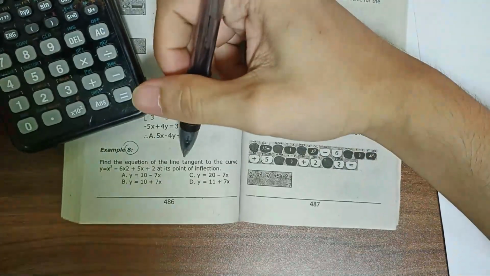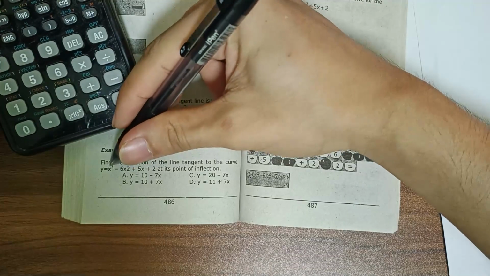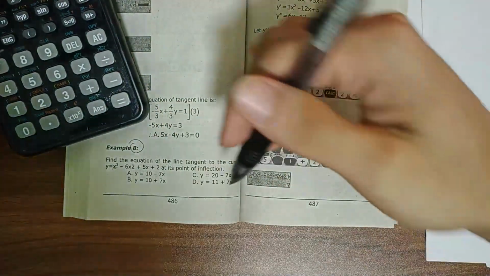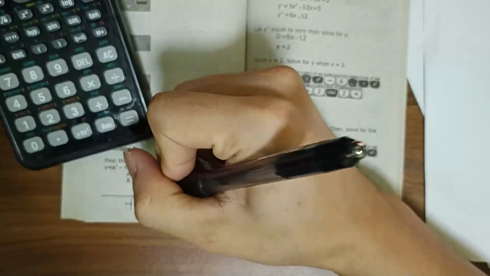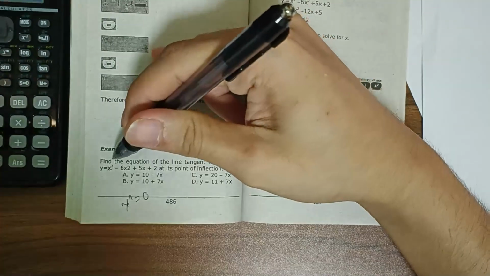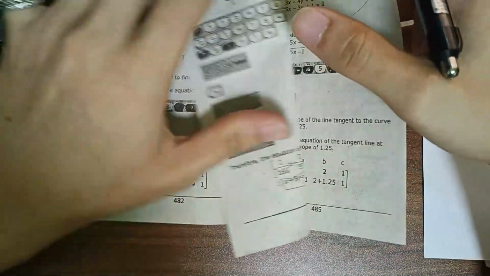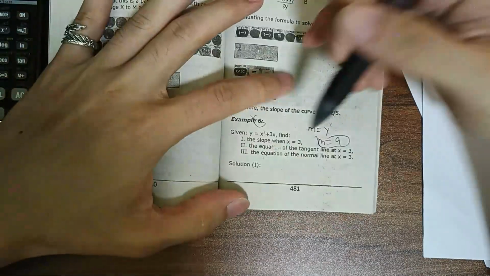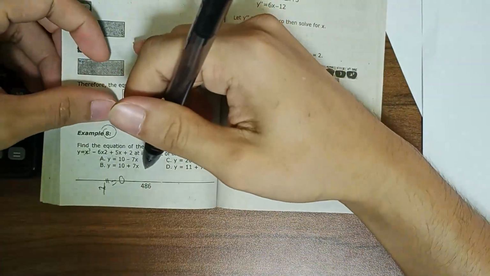Find the equation of the tangent line to the curve y equals this function at its point of inflection. Point of inflection meaning that y double prime is equal to 0. As you can see, our example here does not have a given value of x. Unlike our last problem, where our given value of x is 3. However, in this problem, we don't have a given value.